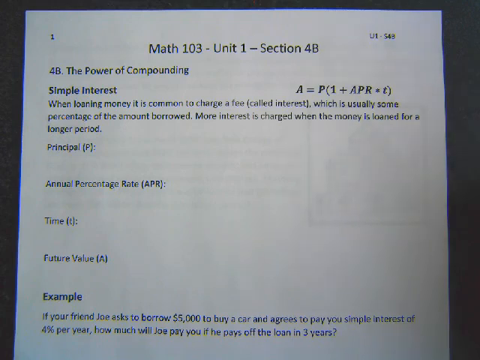We're in section 4B. Today we're going to talk about interest, especially compound interest. So let's start off with simple interest. When you loan money or when someone loans you money, people usually charge a fee. We call that interest. It's usually some percentage of the amount you borrow. And more interest is usually charged when the money is loaned for a longer period of time.